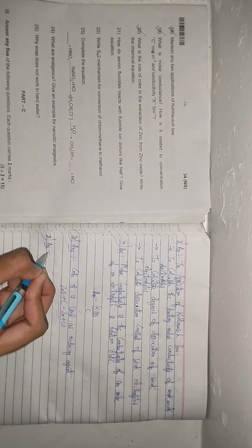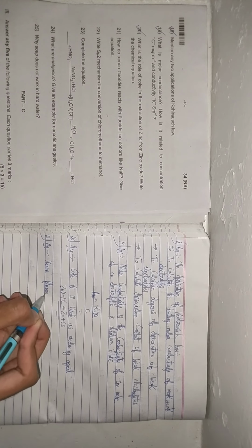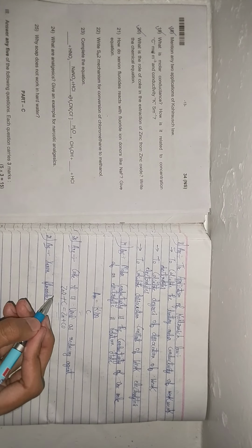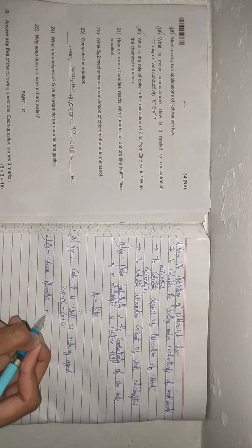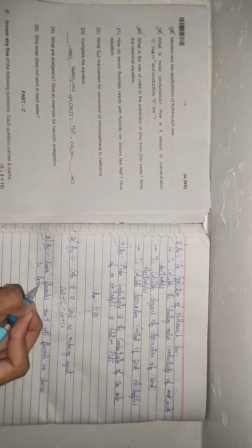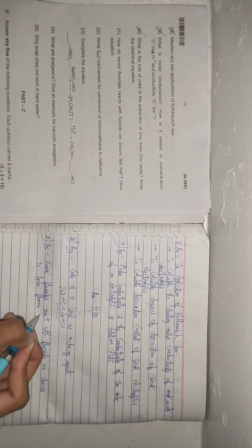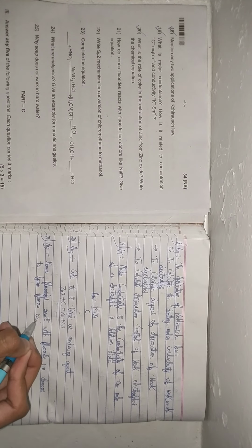So xenon fluorides. The answer is: xenon fluorides react with fluoride ion donors so that they can form fluoroanions.